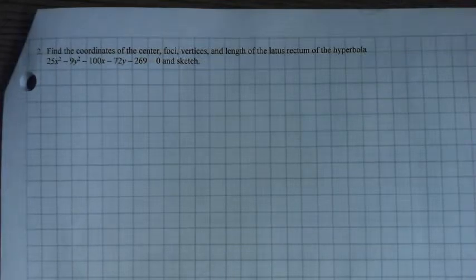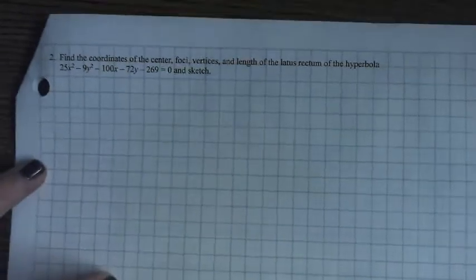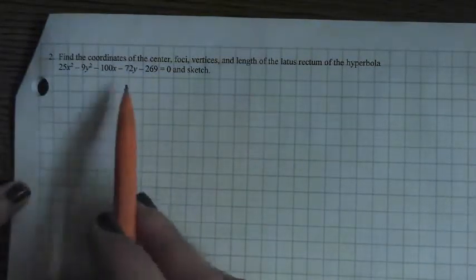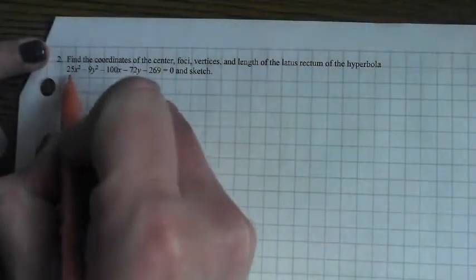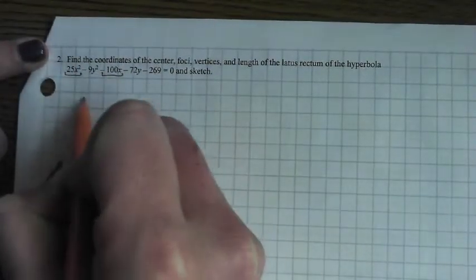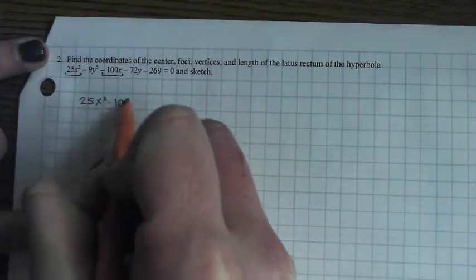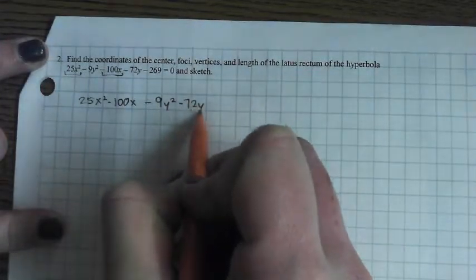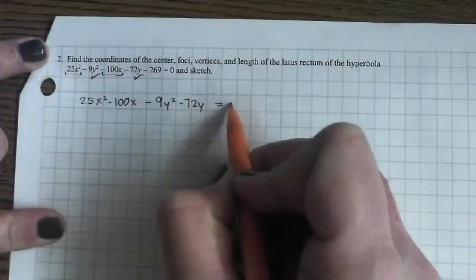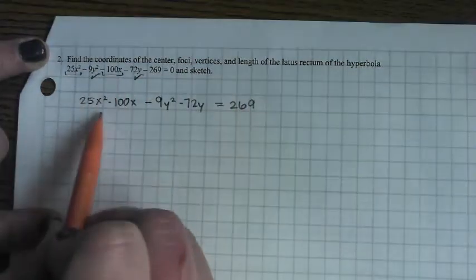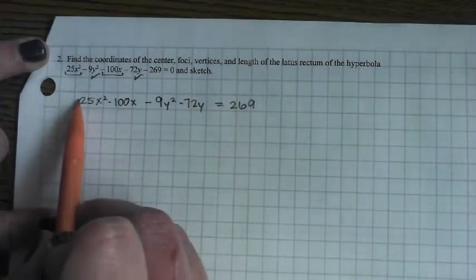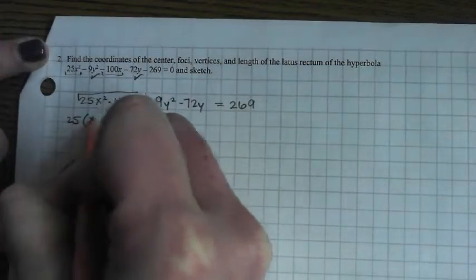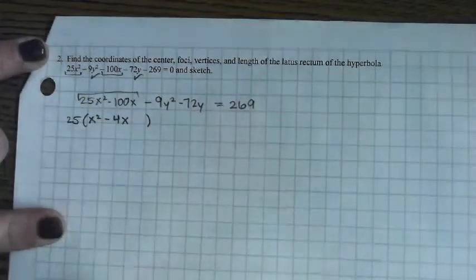Similarly to what we did with ellipses, we're going to look at this format and have to complete the square to get it in the format that we need. So group your x's together. Group your y's together, the minus 9y squared minus 72y, there and there, and then get rid of your 269. Then, before we complete the square, we're going to factor out that 25, and then leave a little gap.